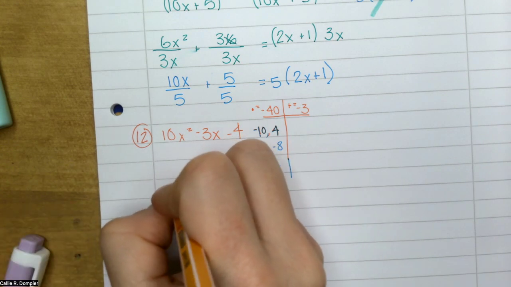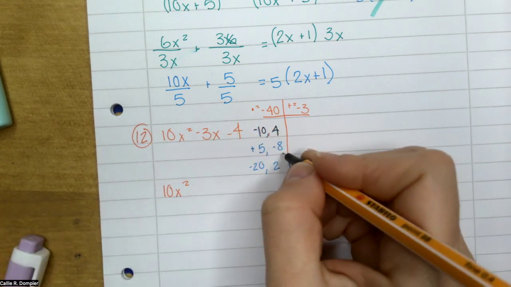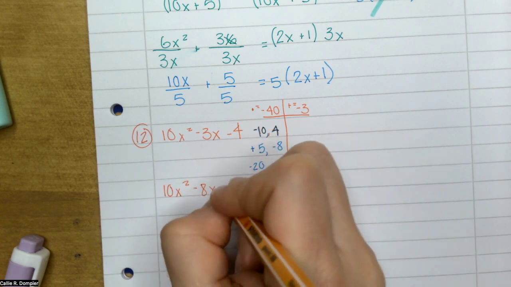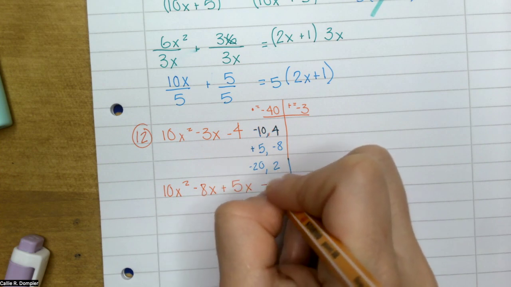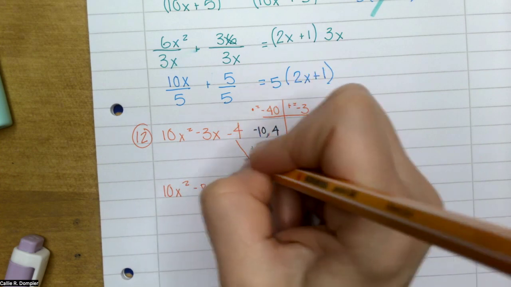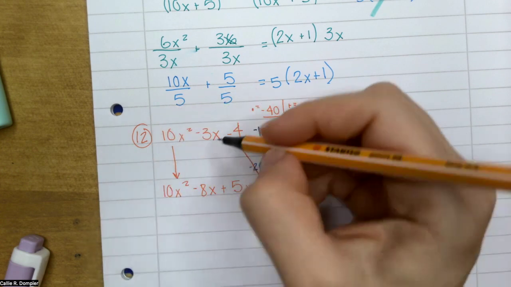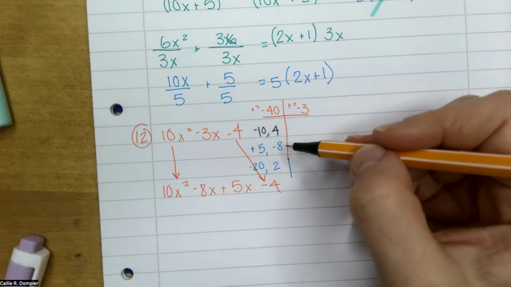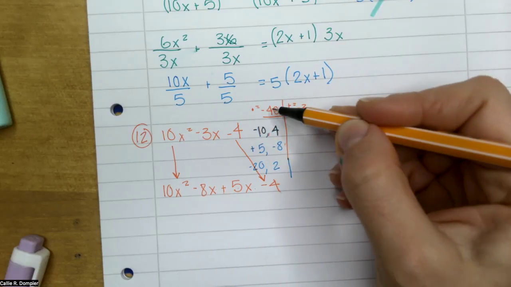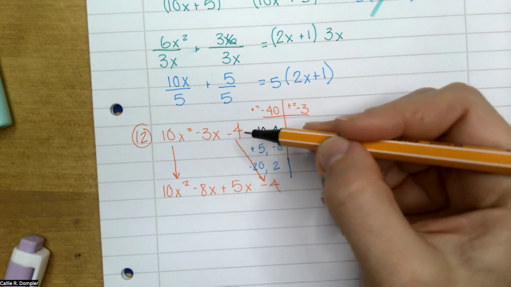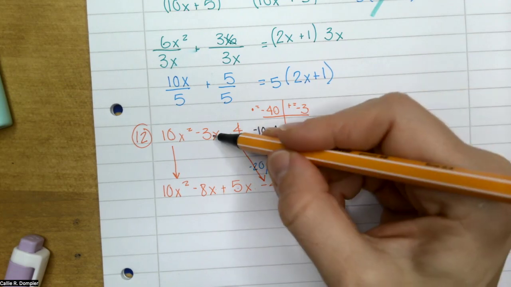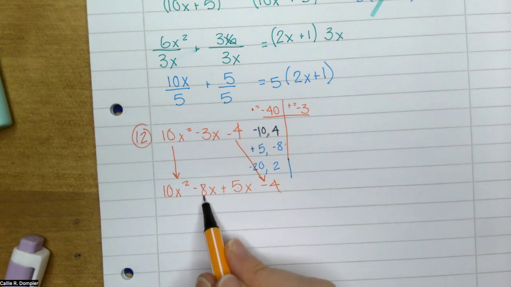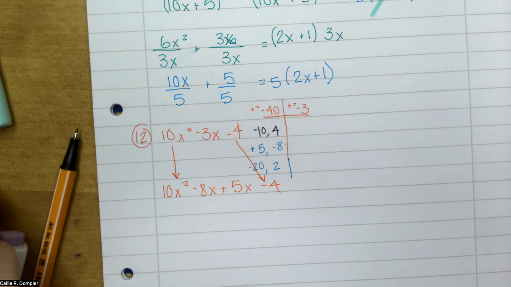Now we have 10x squared, instead of minus 3x, I'm going to say minus 8x plus 5x minus 4. So I kept the first term the same, and then negative 3x became negative 8x plus 5x so that I could factor by grouping. And I picked it because it multiplies to negative 40, which is 10 times negative 4, and it adds to negative 3. Good. You can switch those around if you want. You can put the 10 with the 5 and the 8 with the 4 if you want.